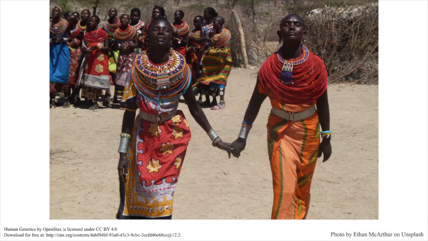Imagine two young women, Louise and Senna, sisters in rural Zambia, Africa. Louise carries the gene for sickle cell anemia. Senna does not carry the gene. Sickle cell carriers have one copy of the sickle cell gene, but do not have full-blown sickle cell anemia. They experience symptoms only if they are severely dehydrated or are deprived of oxygen, as in mountain climbing.